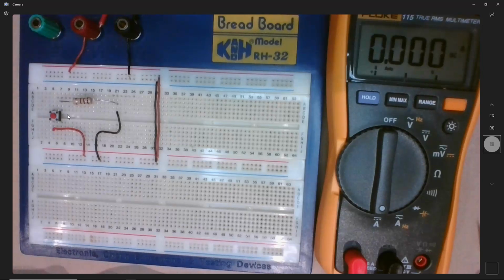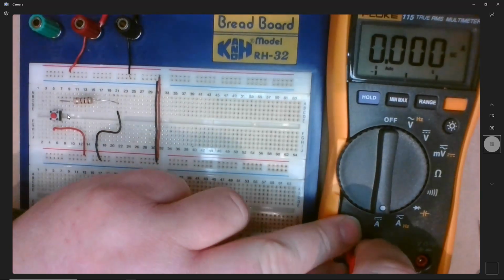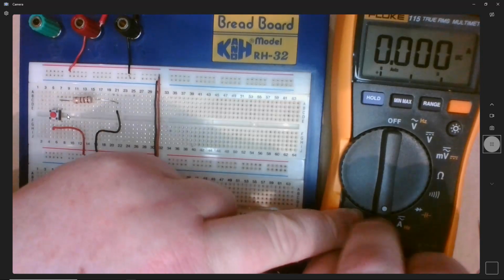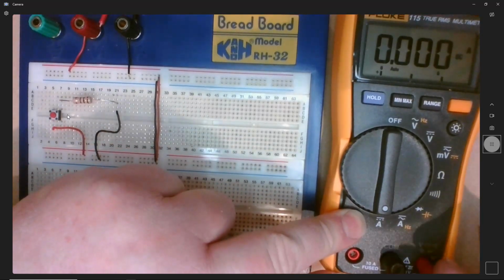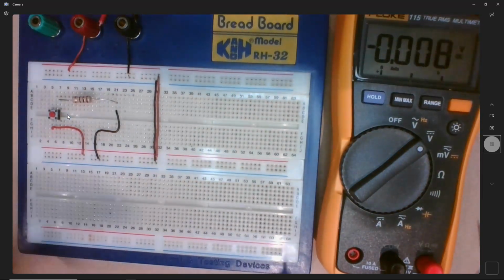Okay, so as soon as we're finished taking a current measurement, it's really important that we take this probe and swap it back over to the other side. So let me just do that. Take this probe and pop it out. I'm not too interested in coming out there. Pop it in there, and then we'll go back up to voltage again. All right. We can just measure the voltage.